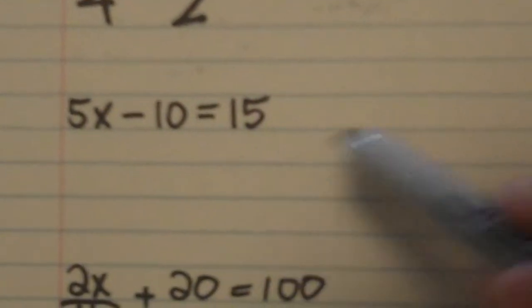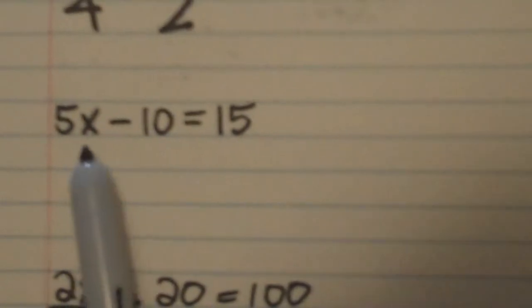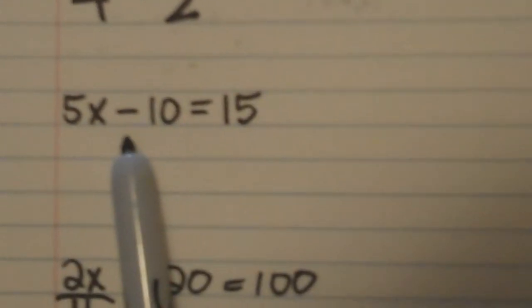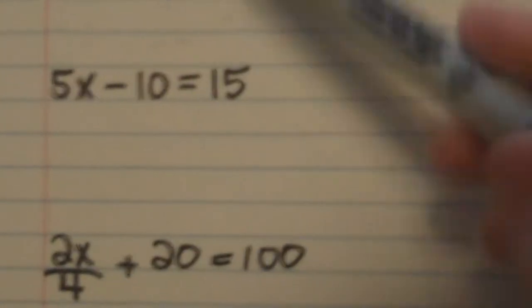So we're going to be looking at a more advanced problem. We can see there's multiplication and subtraction being done here. So to isolate x, we're going to have to do 2 more steps than we would have in the previous problems. So what we're going to do first is we're going to add 10 to both sides. So if we add 10 here, we have to add 10 here. This is going to bring us to 5x equals 25.